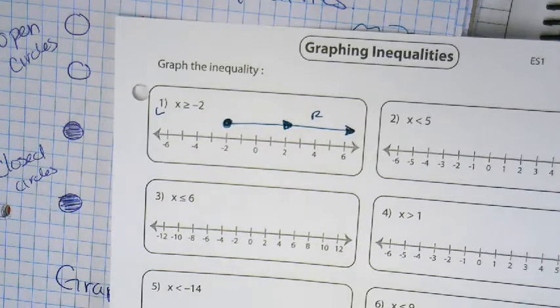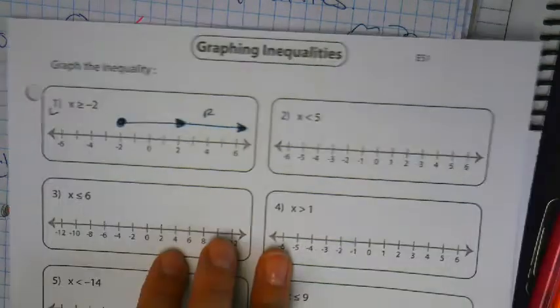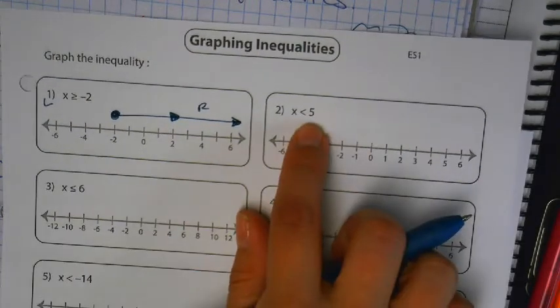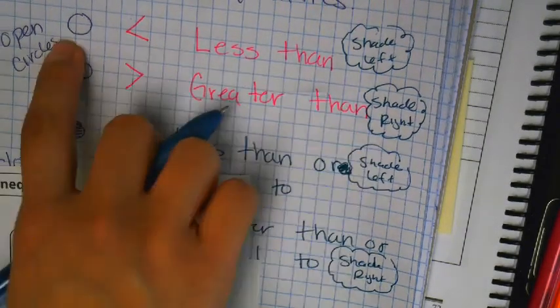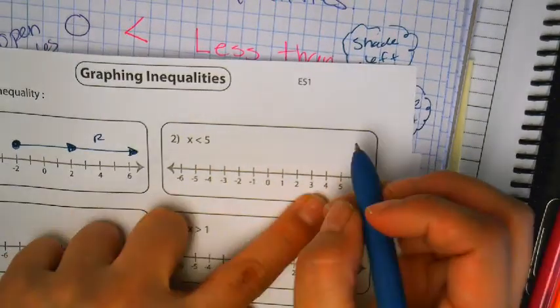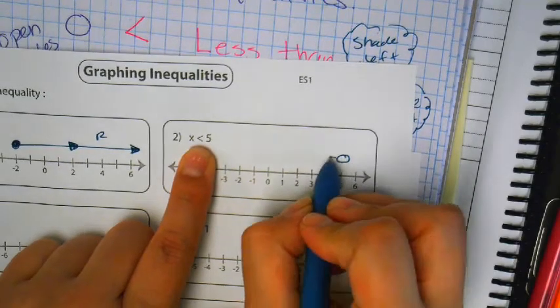Easy? Yep. Okay. Like everything in math, the first couple of examples might be hard. That's why we do more than one example and go slow and work together on this. Number 2. On the 5, do I have an open or closed circle? Open. You look at your notes and go, oh, there it is. It's an open circle. And then which way do I shade? Left.